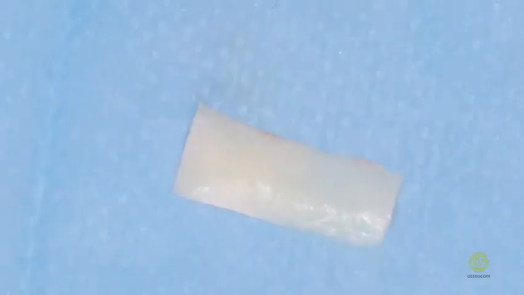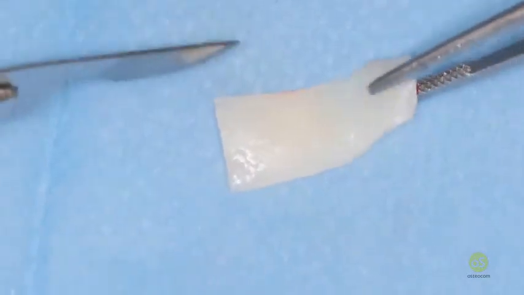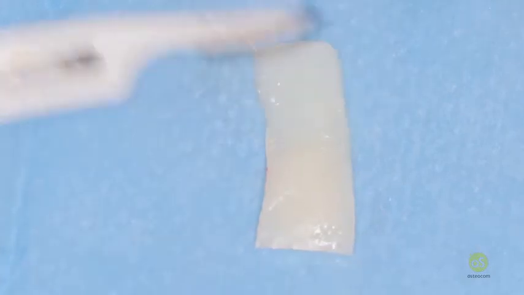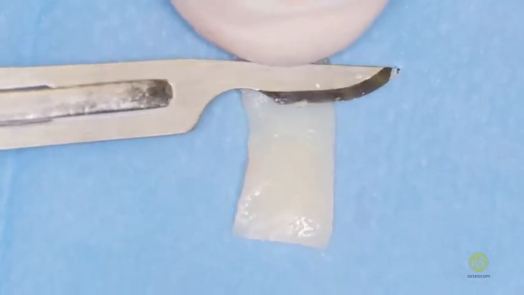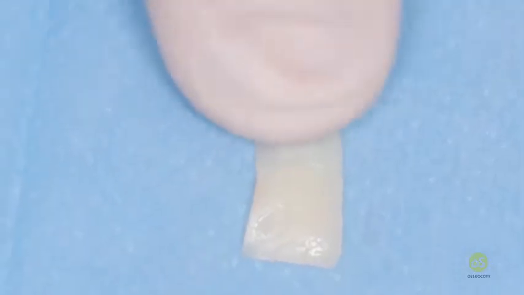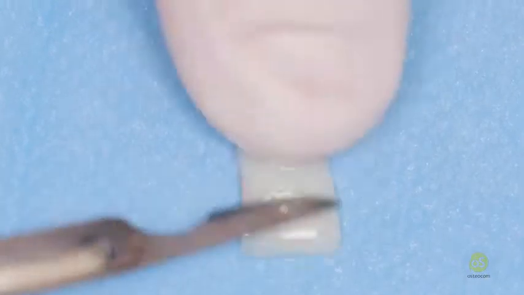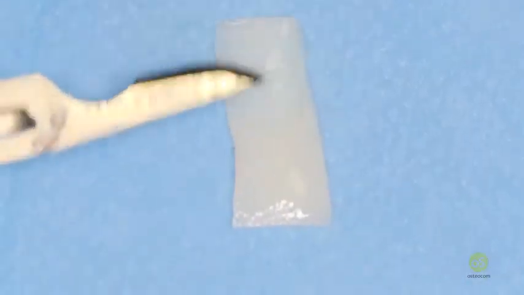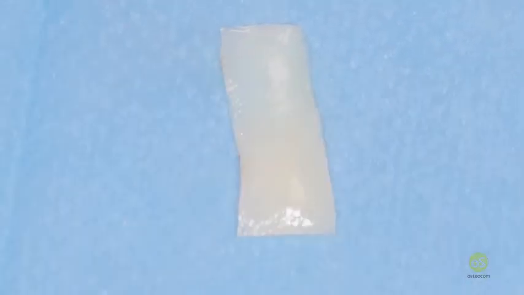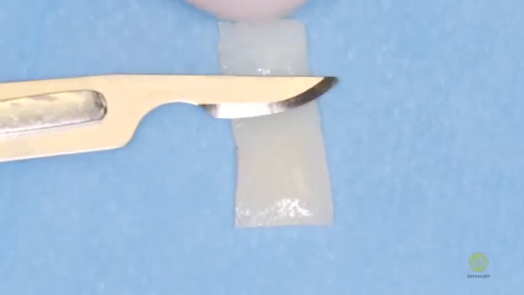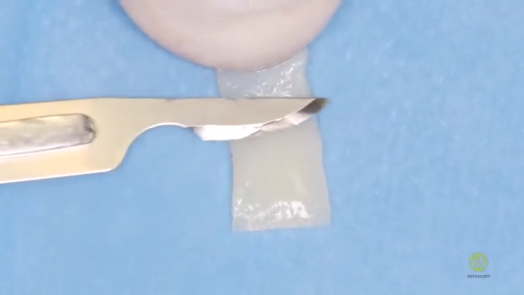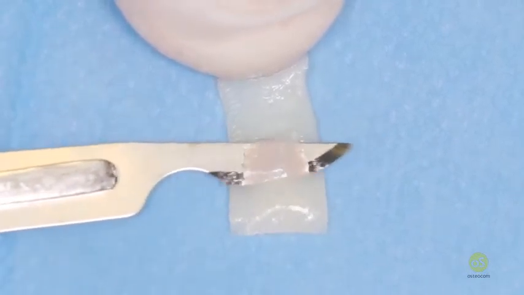Now half of the graft is desepithelialized, you turn it, you place your blade on the already desepithelialized area. Here there's still an area. You should see quite well the difference between connective tissue and epithelium. So you get into the area where there is already desepithelialization, and then you make the desepithelialization of the second half.